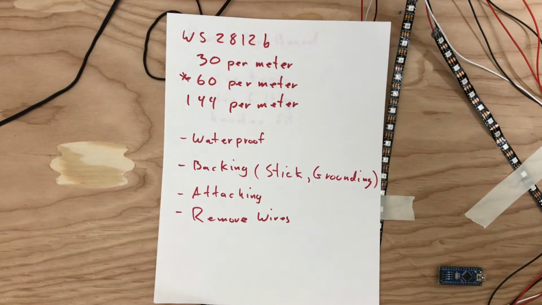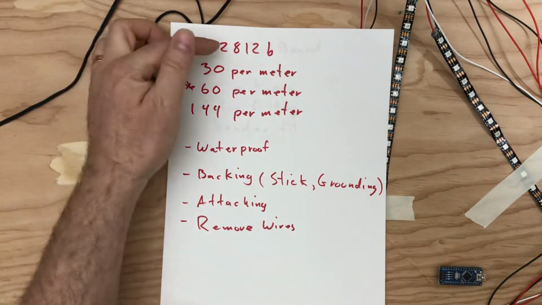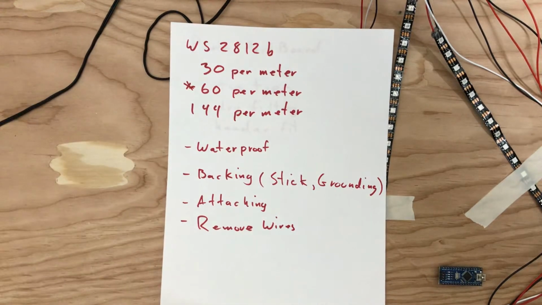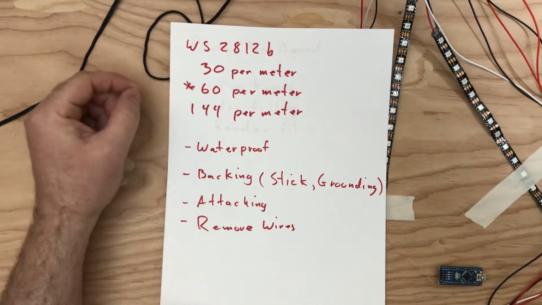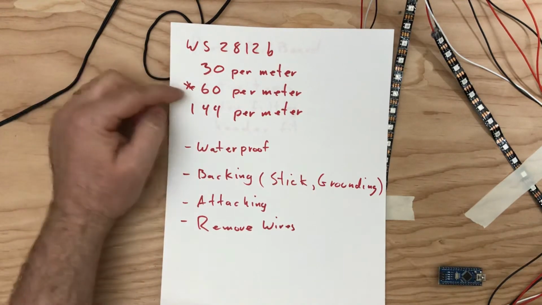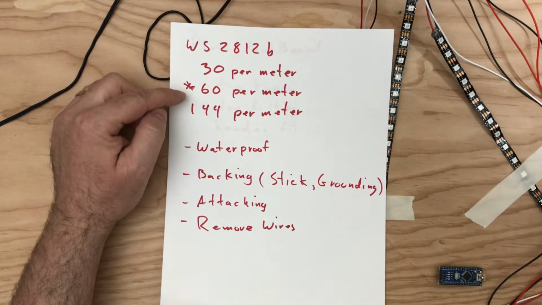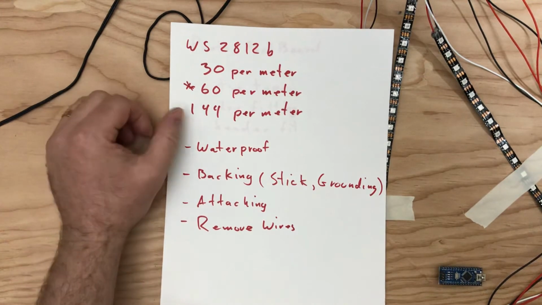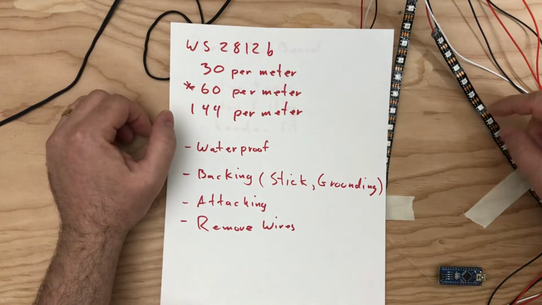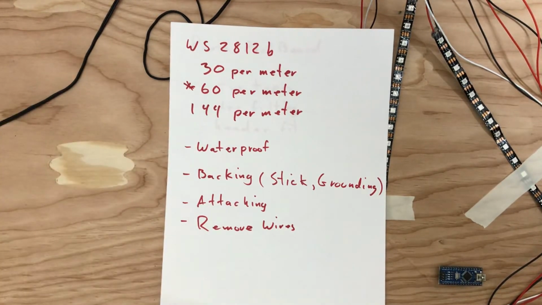Okay, so when you're going shopping for these LED strips, you want WS2812B. Those are very popular. They come in sizes: 30 pixels per meter, 60 pixels per meter, which is what I have here, which is a good density. Or there's 144 pixels per meter, and those are packed really tight. I like the 60s. I usually get them in 60.